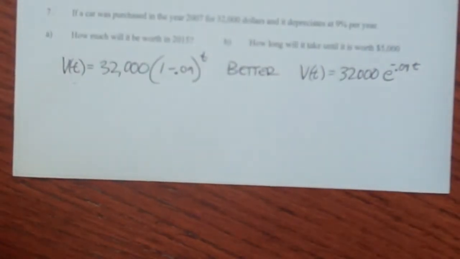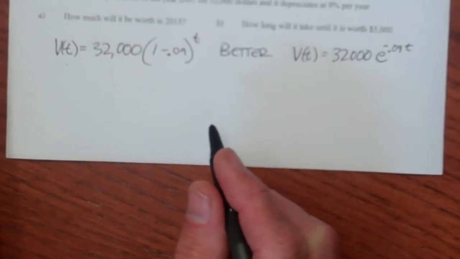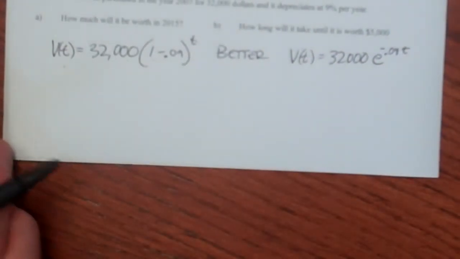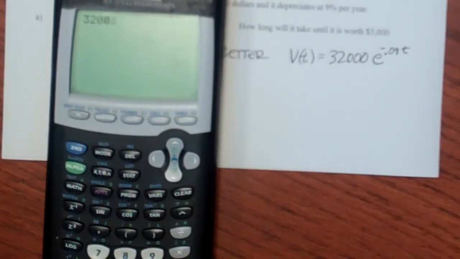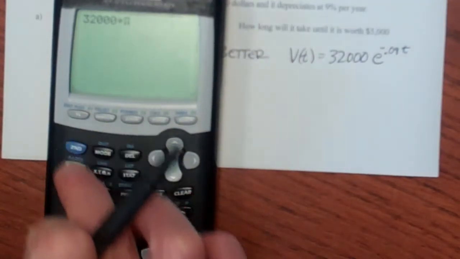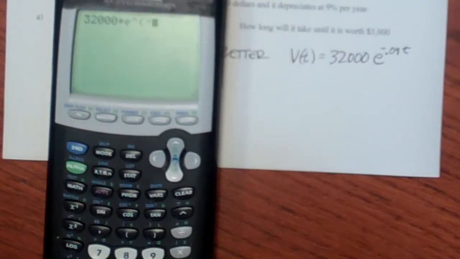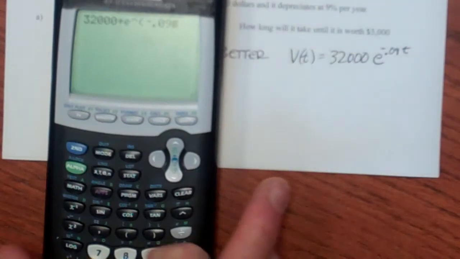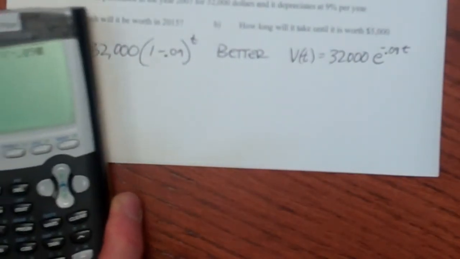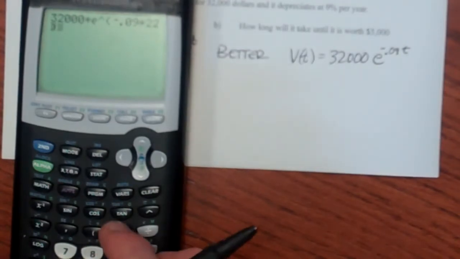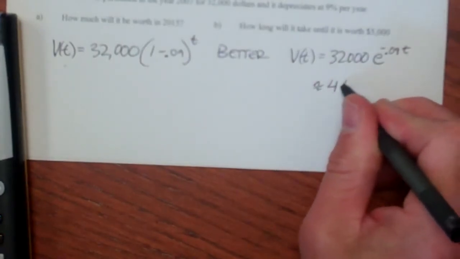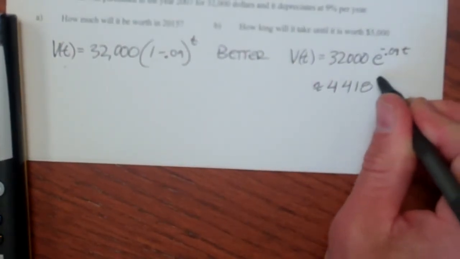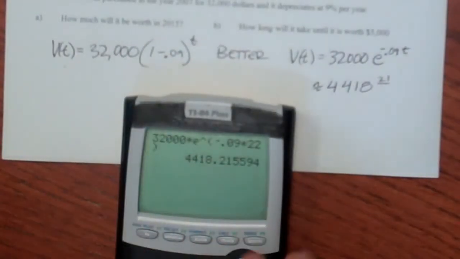All right. So how much will it be worth in 2015? If I put in 15 right there and do the number crunching, let's check it out. So 32,000 times e to the negative 0.09t. Sorry, t is in 2015. That is 22 years later, so times 22. Hit enter. So it's worth approximately $4,418.21.